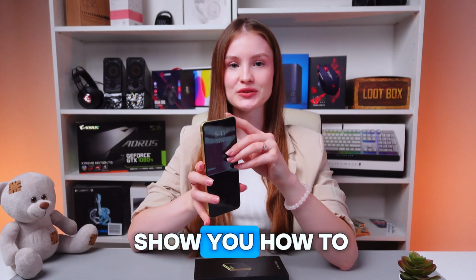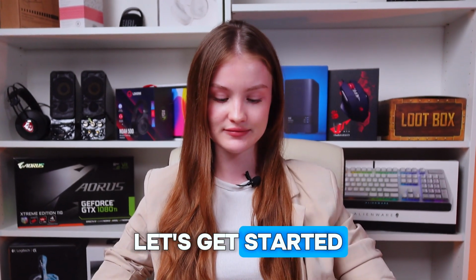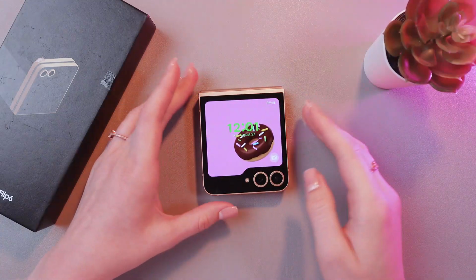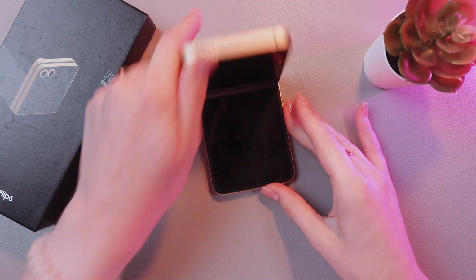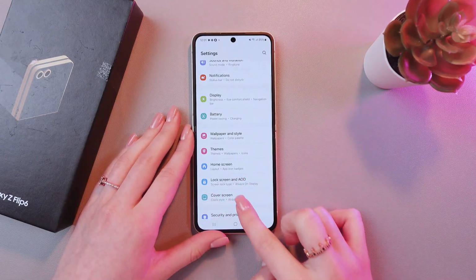Hi there, let me show you how to change clock style for the cover screen on this Samsung Galaxy Z Flip 6. Let's get started. Let's change this clock style because I don't like this screen time. For this, I'm just gonna open settings and search for the cover screen tab.